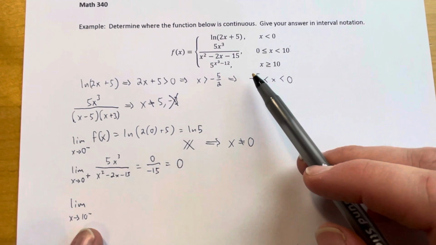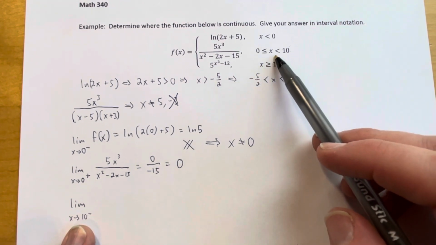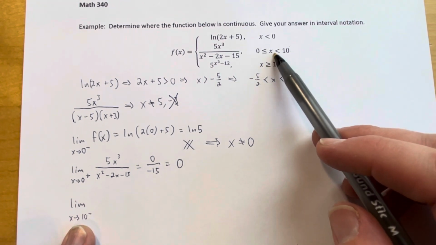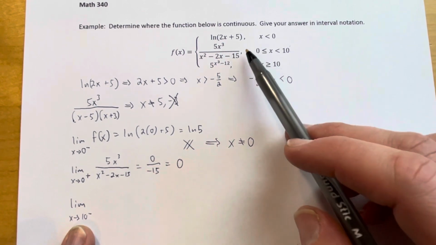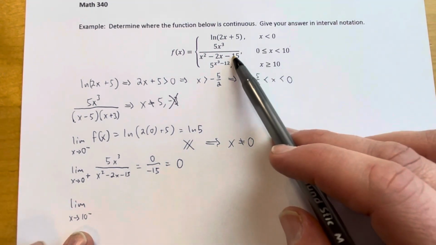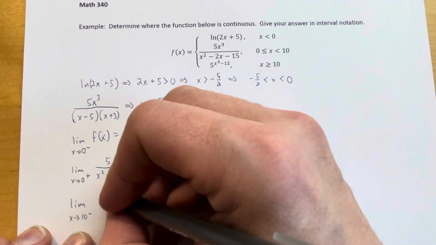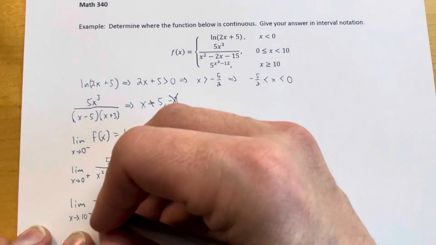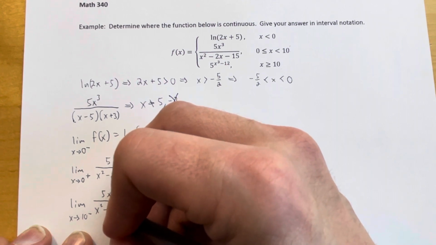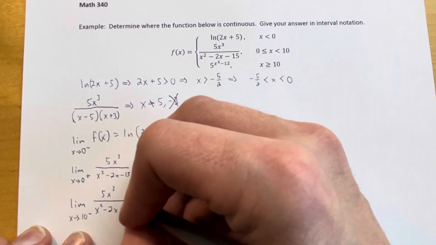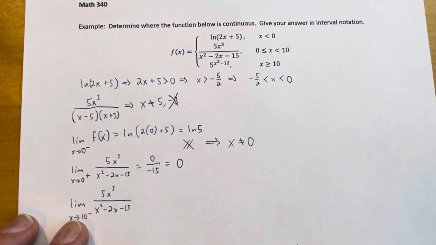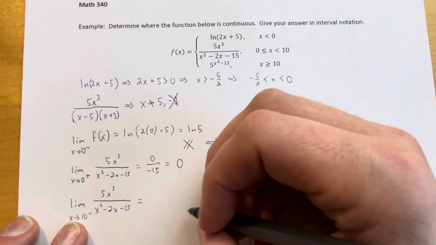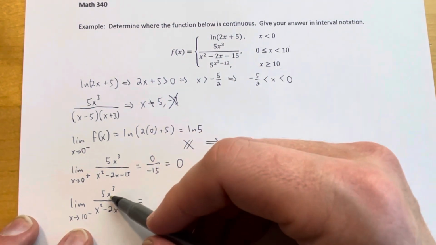So that means I'm using values that are less than 10, but approaching 10. And that is this middle rule right here. So I have to plug in, I'm looking at a 10 here. So 5x cubed over x squared minus 2x minus 15. We want to plug a 10 directly into that. I didn't work this out ahead of time, so I have to do this one by hand.